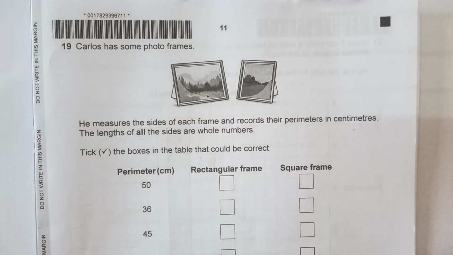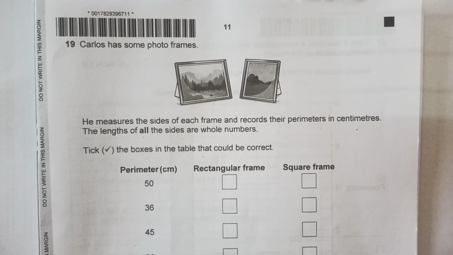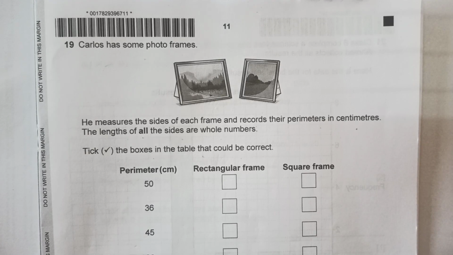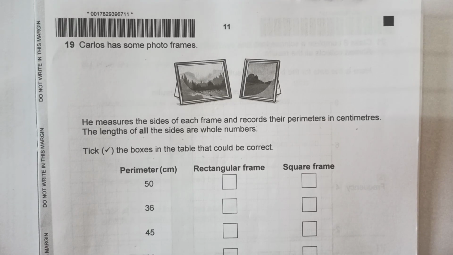Everyone, welcome back. Today we will be doing the second part of the Primary Checkpoint, April 2023 paper. In the first video we did questions 1 to 18. In this video we are going to do the remaining questions.